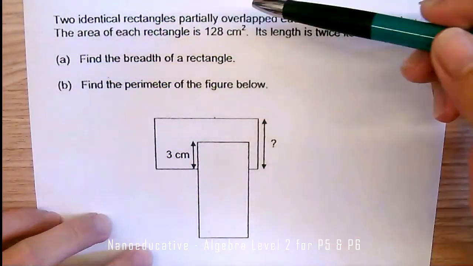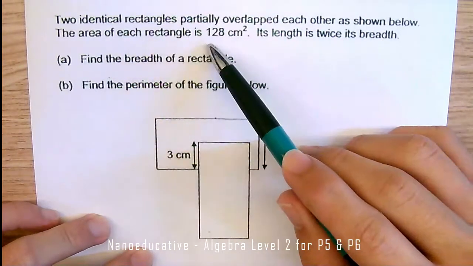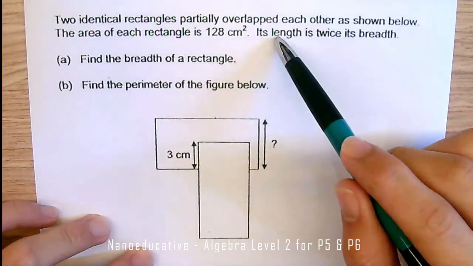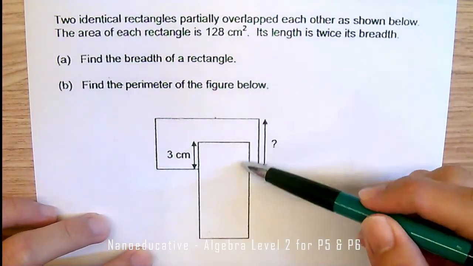Two identical rectangles partially overlap each other as shown below. The area of each rectangle is 128. And then they say that the length is twice the breadth. Find the breadth of a rectangle. Now, shall we look at this rectangle?